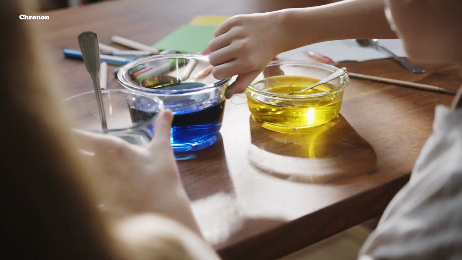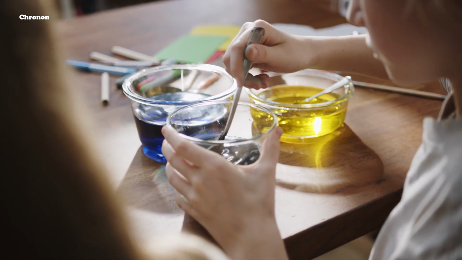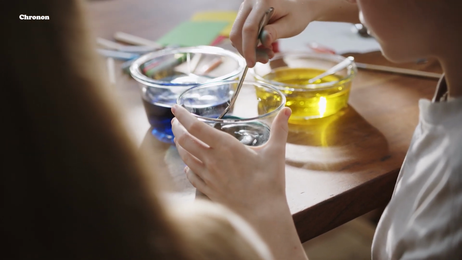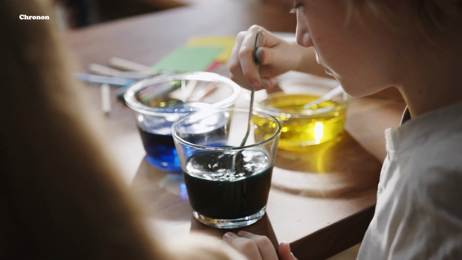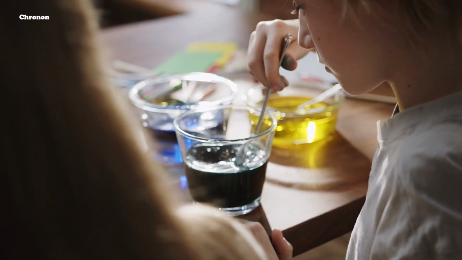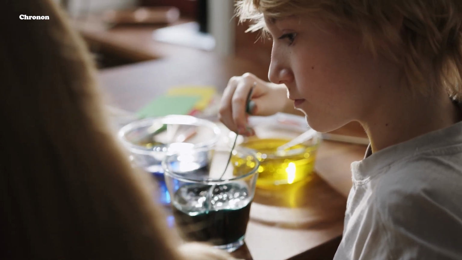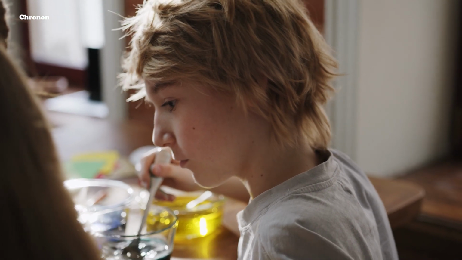Non-metals are chemical elements that lack the properties of metals. They are typically poor conductors of heat and electricity, and they are often brittle or clumpy. Non-metals have high electronegativity, which means they tend to attract electrons in chemical reactions.